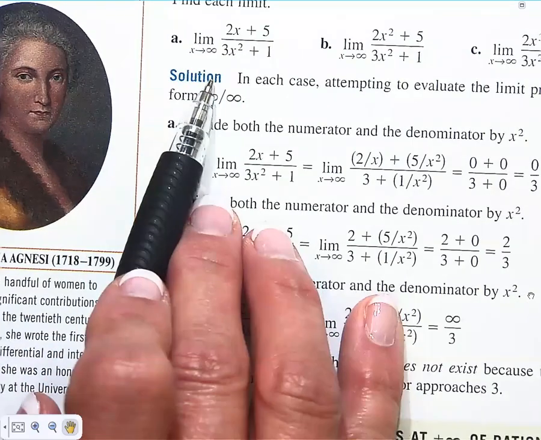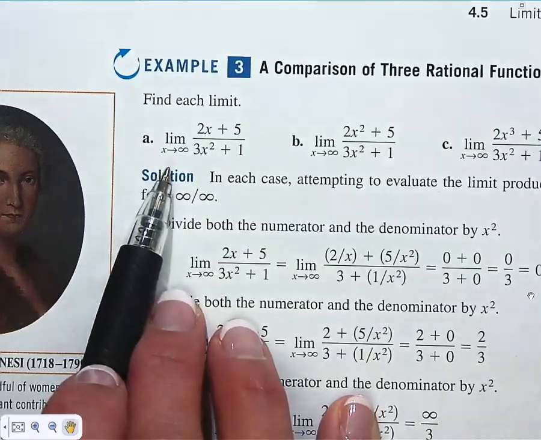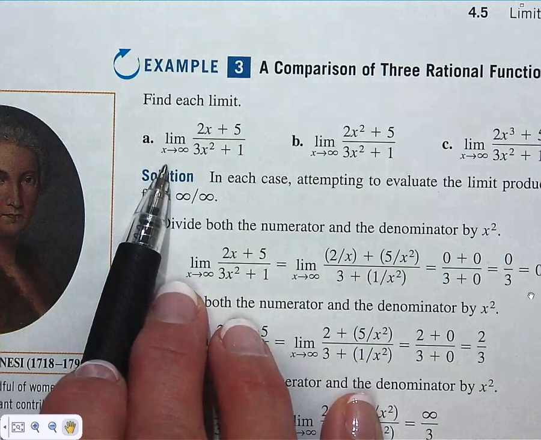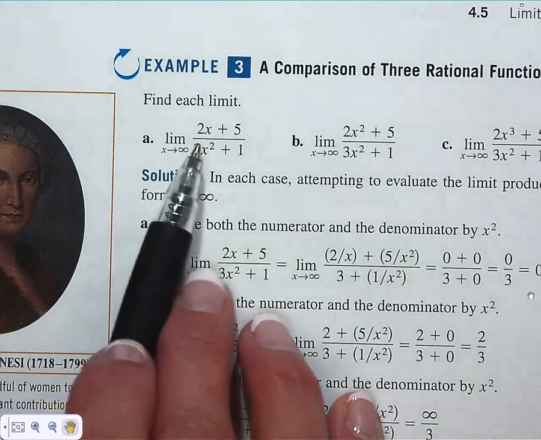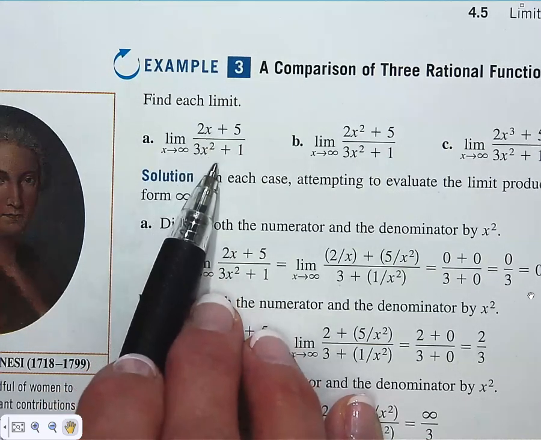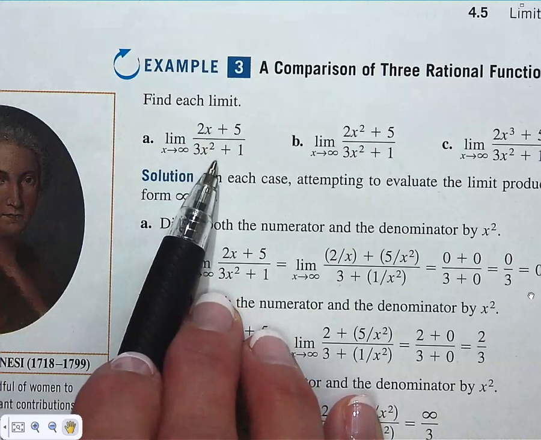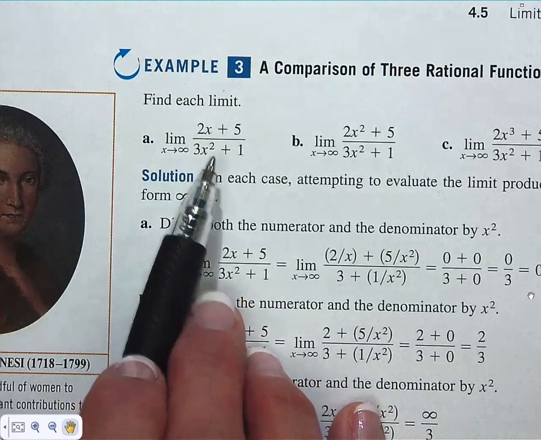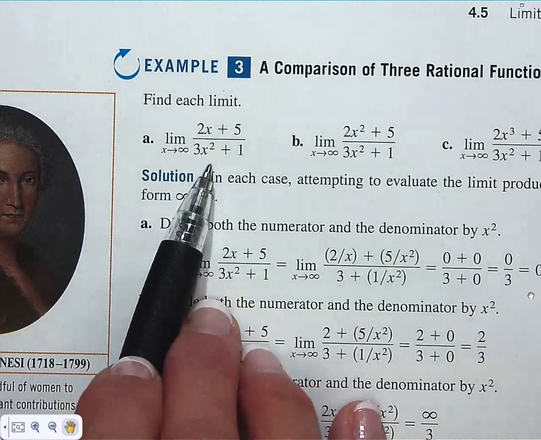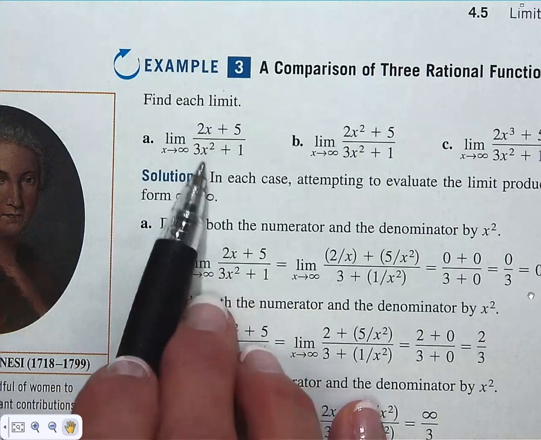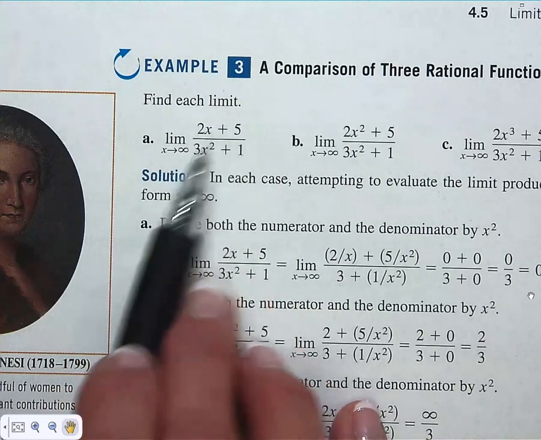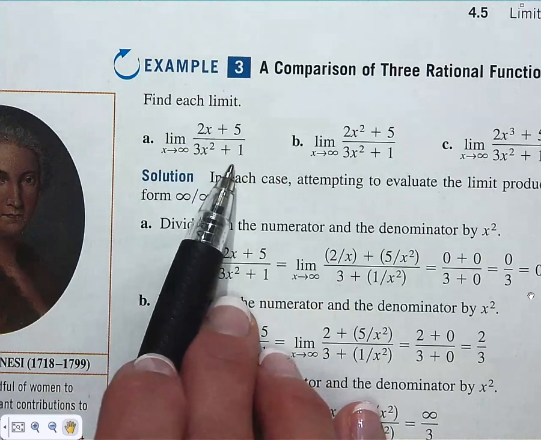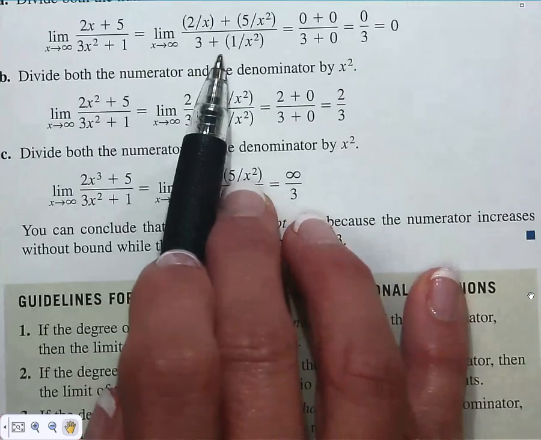Let's look at one more example of using that technique. This is example 3. If I just take the limit of the numerator and denominator separately, I'm going to have that indeterminate form problem again. I'm going to have infinity over infinity, and I can't evaluate that. But if I divide both numerator and denominator by the highest power in the denominator, that means divide all 4 terms by x squared, here's what I'll have.